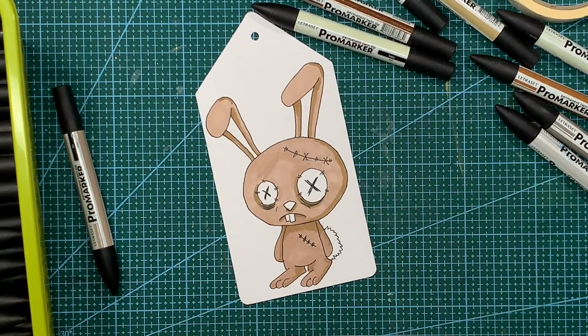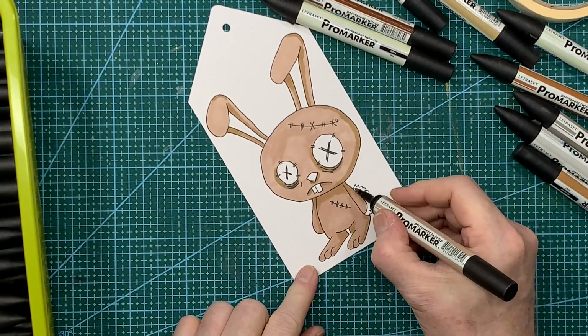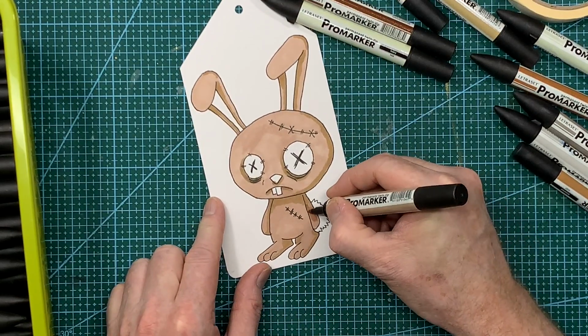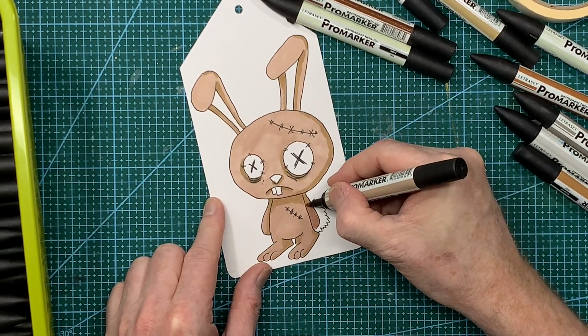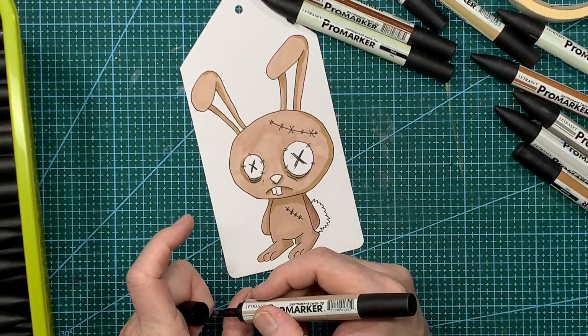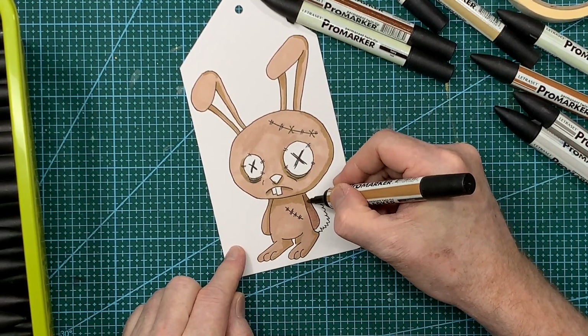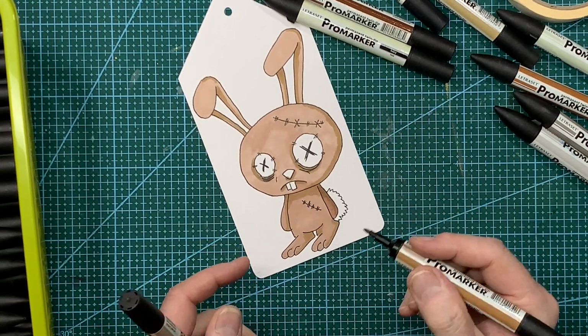Okay, so if you think it's gone a bit too striking, you can always go back with your other pen colour that you went in with first, and then that will blend a lot better.